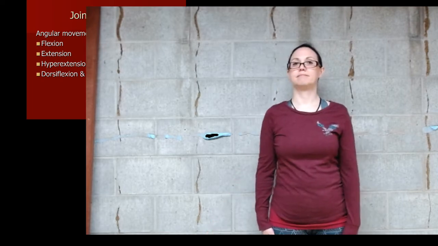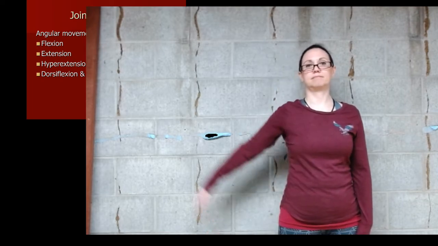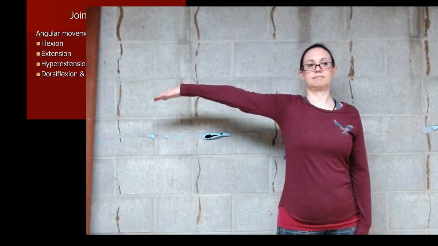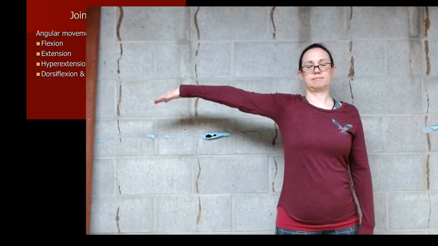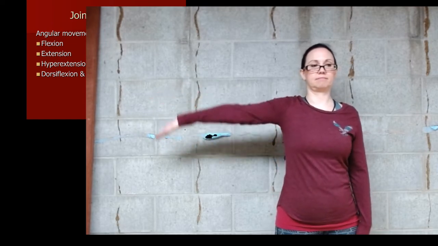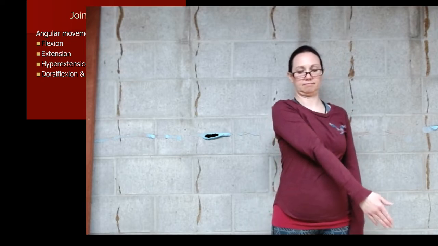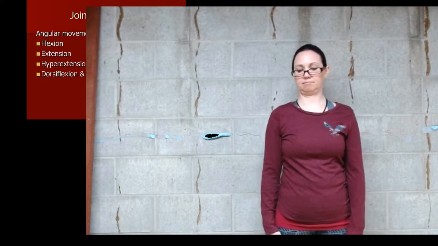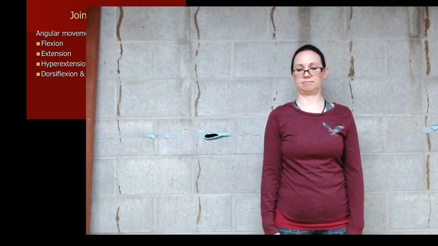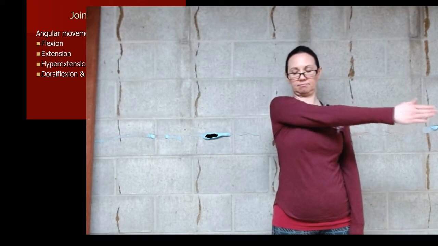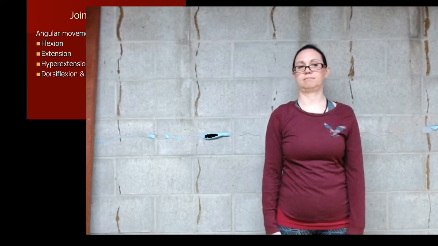We're going to do abduction. Abduction is like abnormal. A-B, meaning away from normal, abnormal, or away from the body. Abduction, to move the arm away from the body or away from the center line. Adduction is the opposite, towards the midline or across the body, like so. So abduction or adduction. Away from the mid-body is ab, towards the mid-body is ad. And that can be done in multiple planes, yes.